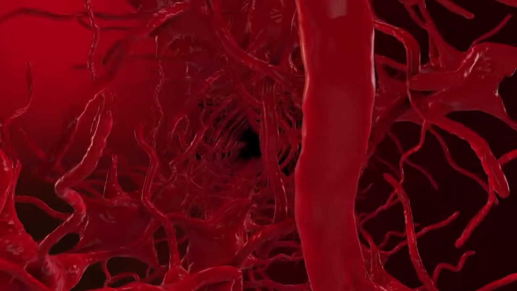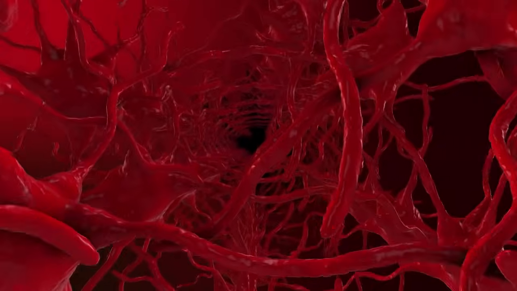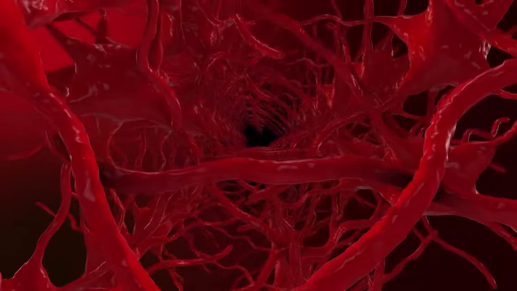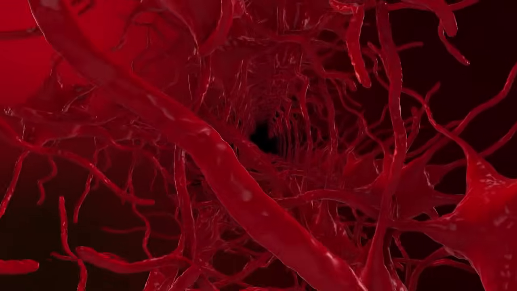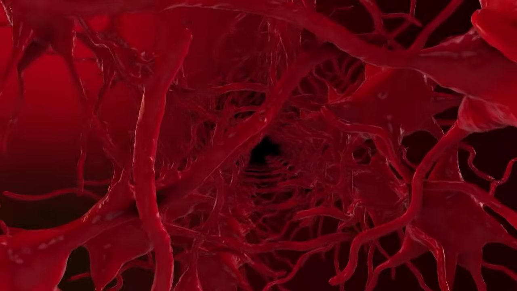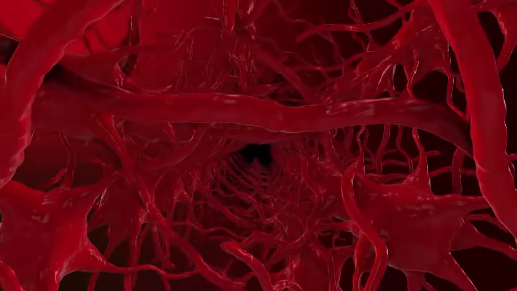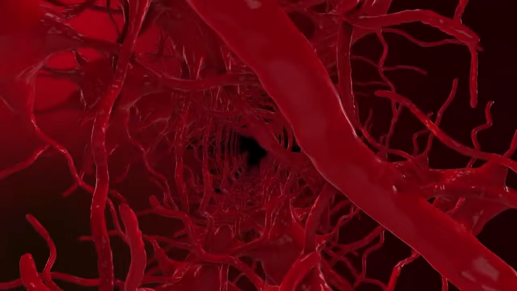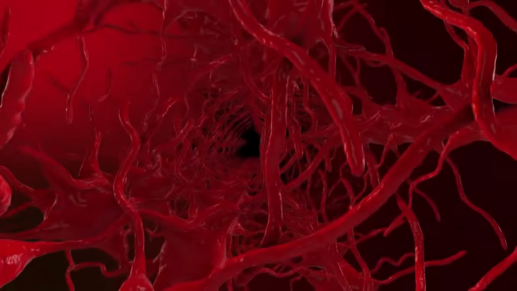The aorta is the main artery of the body, and it branches off into smaller arteries that carry blood to the head, arms, legs, and other parts of the body. Veins are blood vessels that carry oxygen-depleted blood back to the heart. They have thinner walls than arteries and are not able to withstand as much pressure.